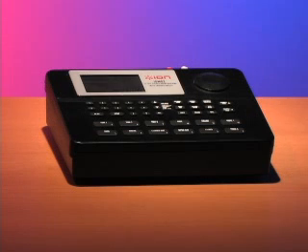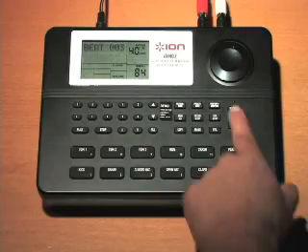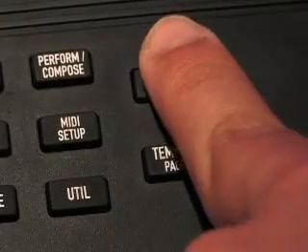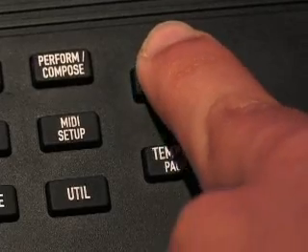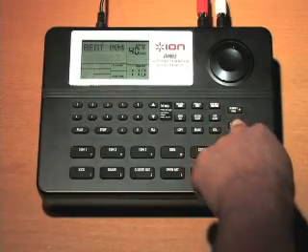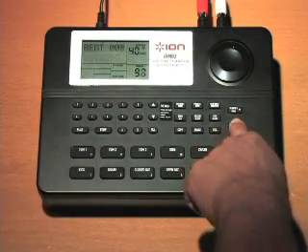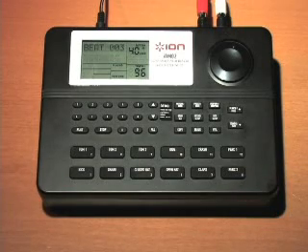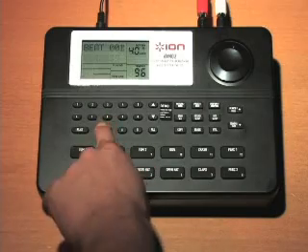You can change the tempo of your pattern by using the tempo page up and down buttons. Press once for 1 BPM at a time, or press and hold to scroll through the tempo values. To erase a pattern, hold the erase button and press play at the same time.